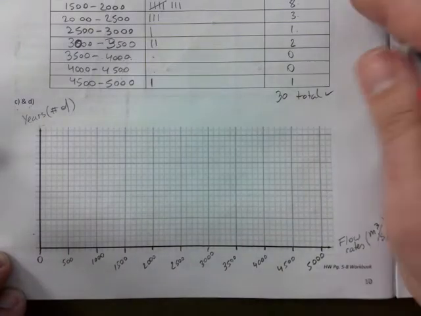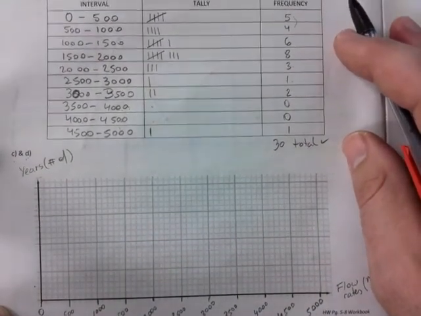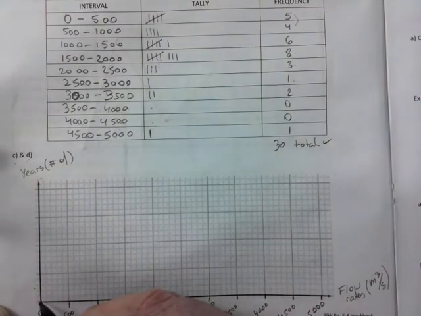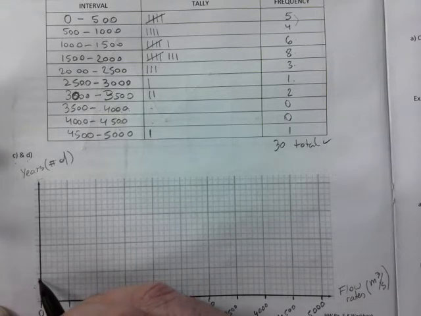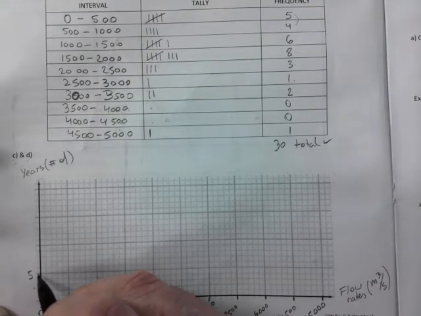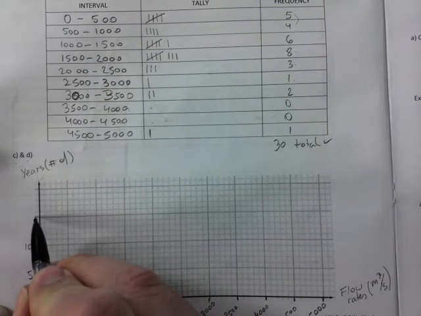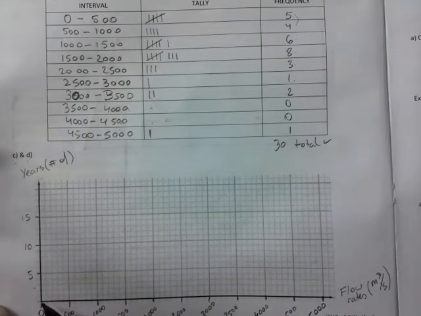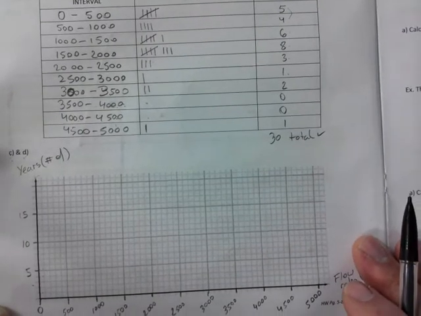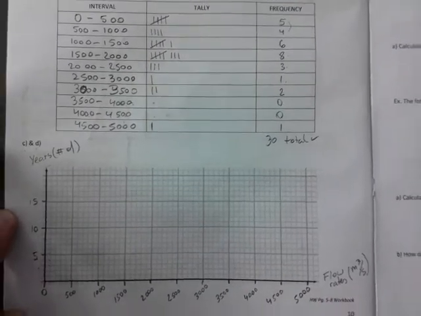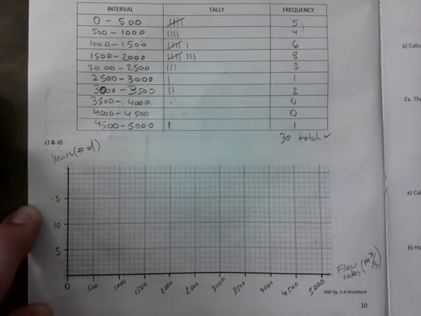Y-axis, just look at your frequency here. The highest number is 8. The highest I get to is 8. So let me see here. If I make everything worth 1, 1, 2, 3, 4, 5. Yeah, that'll work. That'll make this 10, and that is good enough. Let me just check. 1, 2, 3, 4, 5, 6, 7, 8, 9, 10. Okay, it goes up by 5s. Let me just zoom out a little bit more. I want the whole frequency table on there as I'm working through it because they go hand in hand.